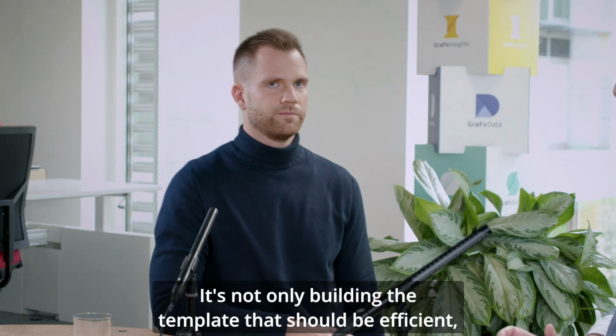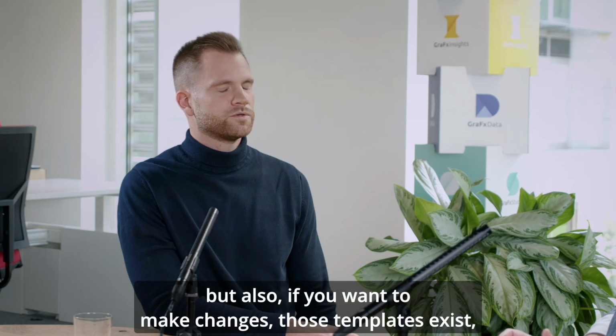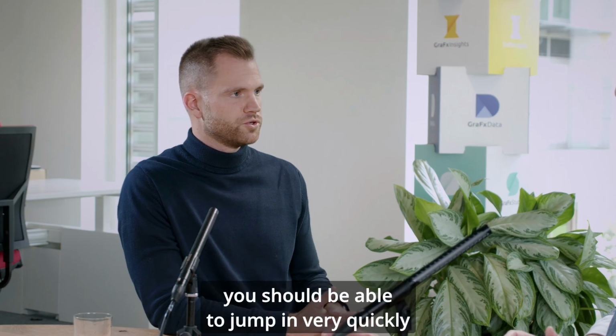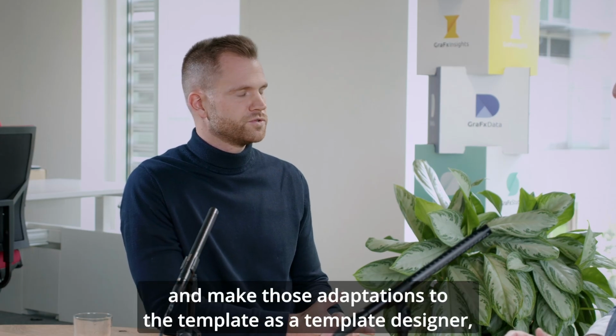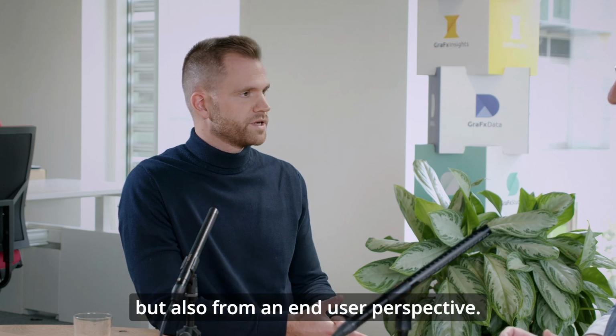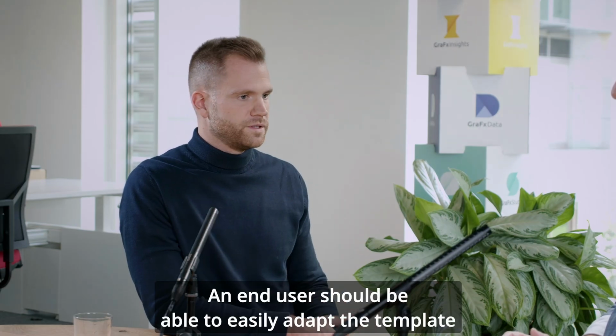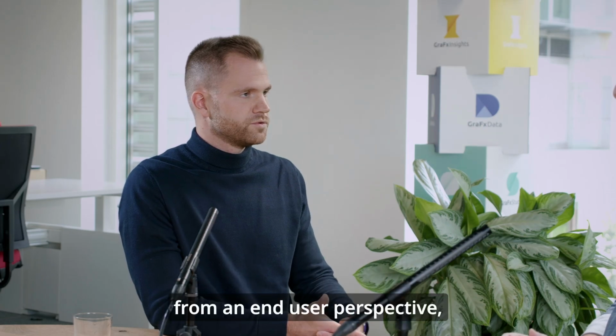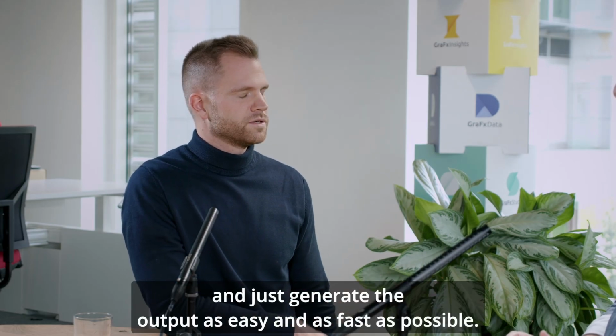Yeah, indeed. So it's not only building the template that should be efficient, but also, if you want to make changes to templates that exist, you should be able to jump in very quickly and make those adaptations as a template designer, but also from an end user perspective. An end user should be able to easily adapt the template with all the constraints applied to it, and just generate the output as easily and as fast as possible.